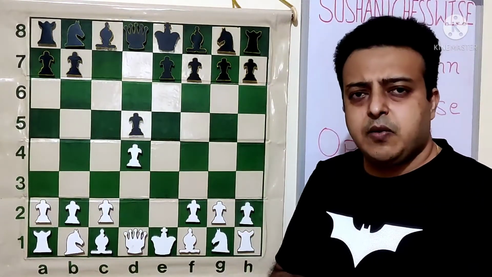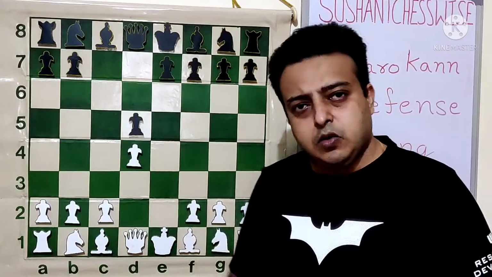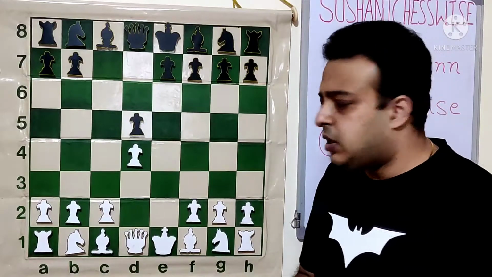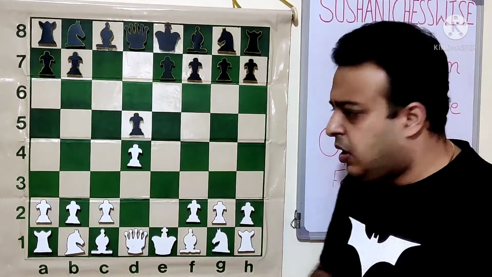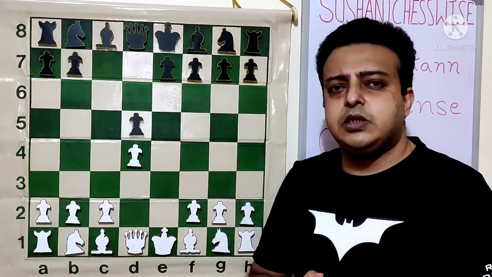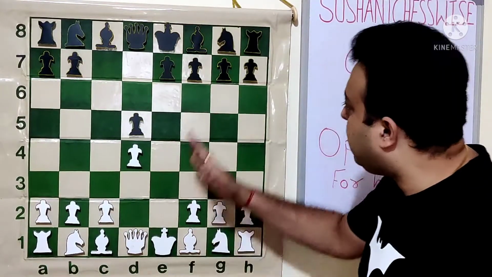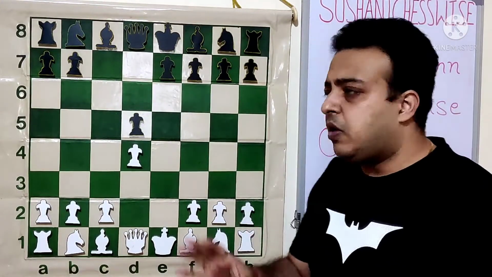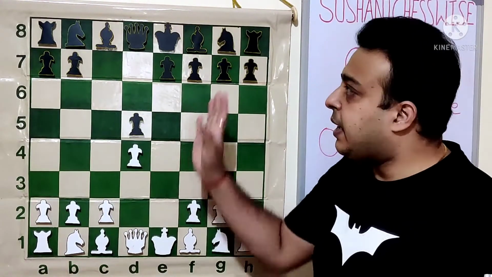It is a bit for advanced players, but we are going to look into that line later on. So today the line which I am suggesting will be very easy for beginners. We will choose a simple developing line where white's pieces will come out nicely, and we will try to focus on attacking the black king. So it will go very well with our other topics of attacking the castled king.